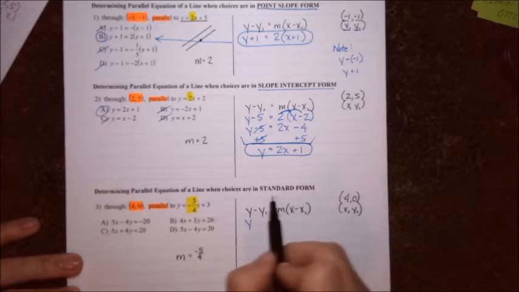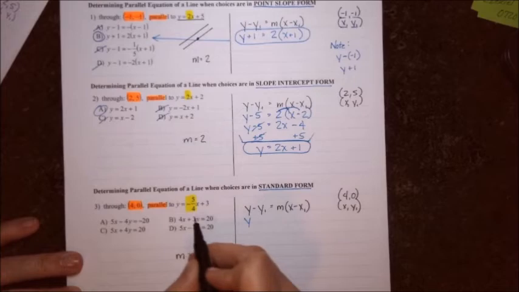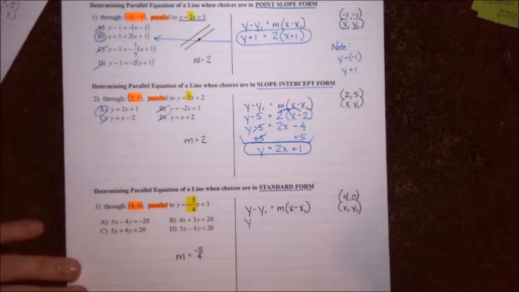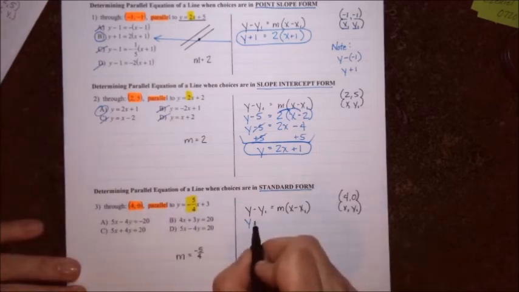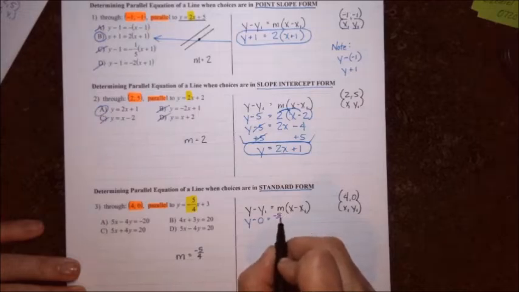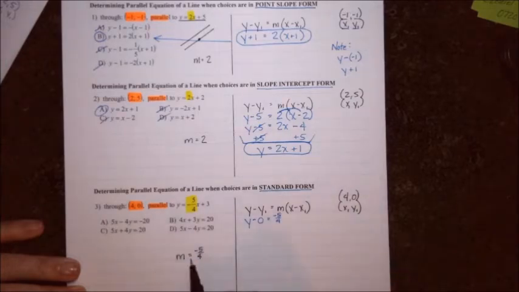Same process, but what happens when we've got to take it all the way to standard? Alright, if you remember your notes from before and you took good notes, this should come really natural. Alright, we've only got a slope and a point. Let's plug them all in. Y minus 0 equals a slope of -5/4, right? Because it's parallel, so it's got to be the same.